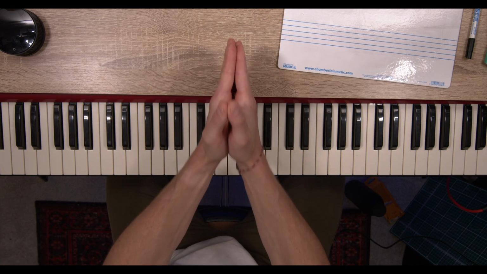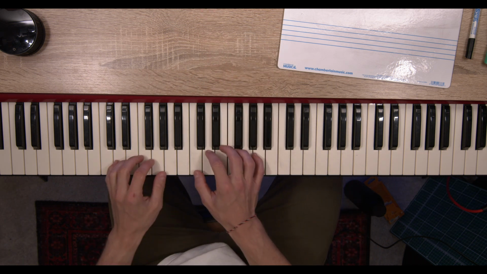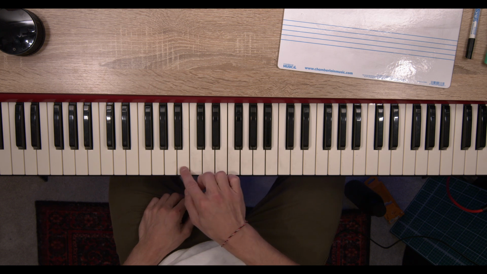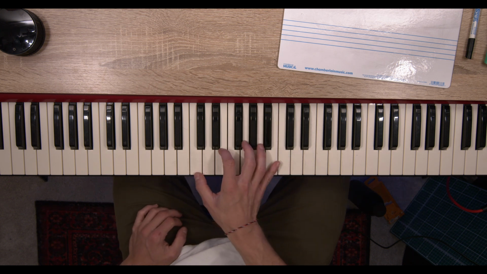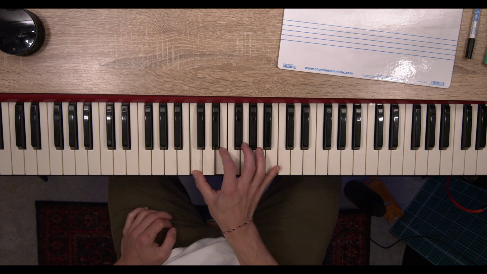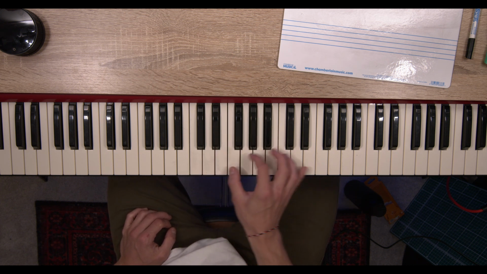Let's recap what we learned last time. So in lesson 1, we learned our C major scale with the 8 notes all on the white keys. From there, we then learned our first chord, C major. We then learned F major. And we went between the two.